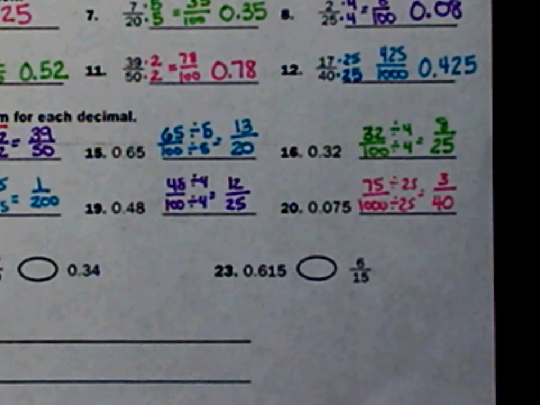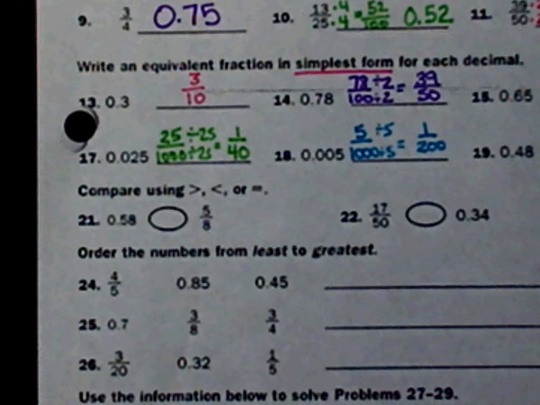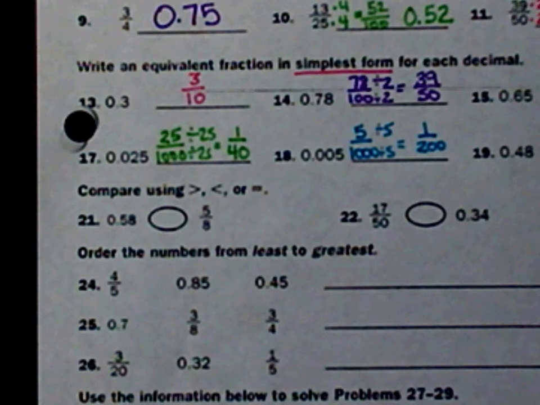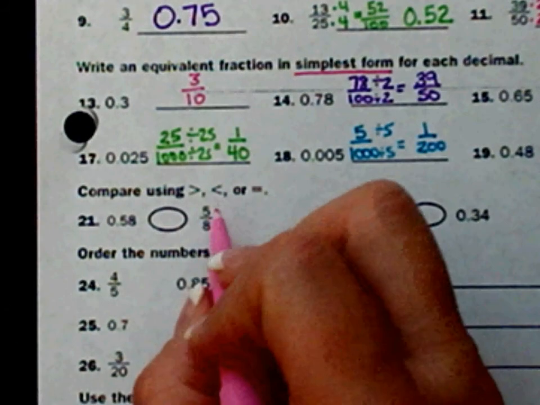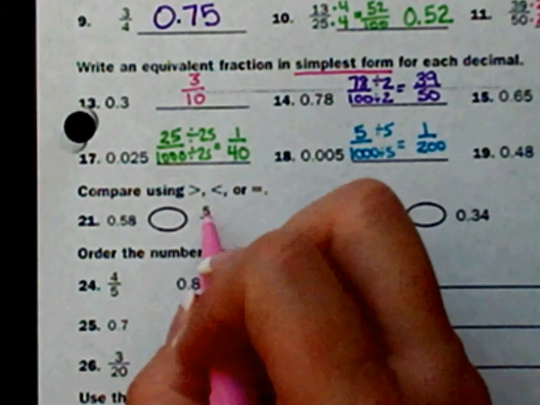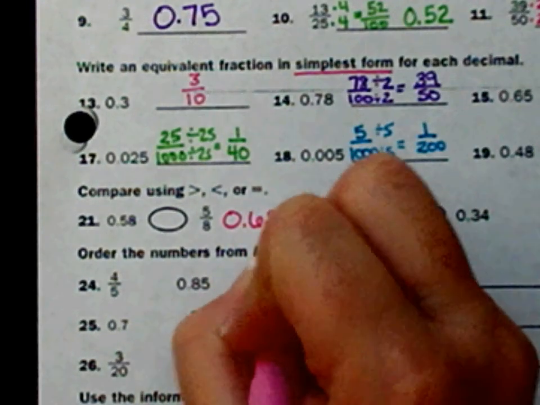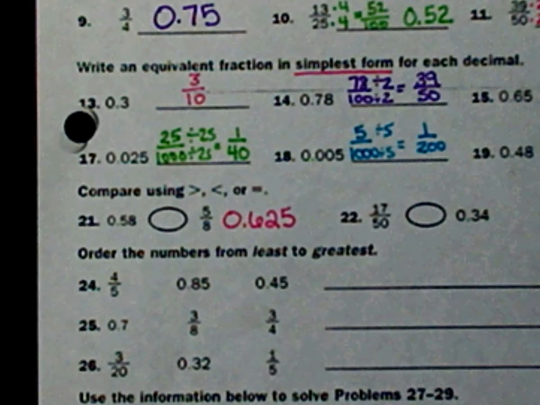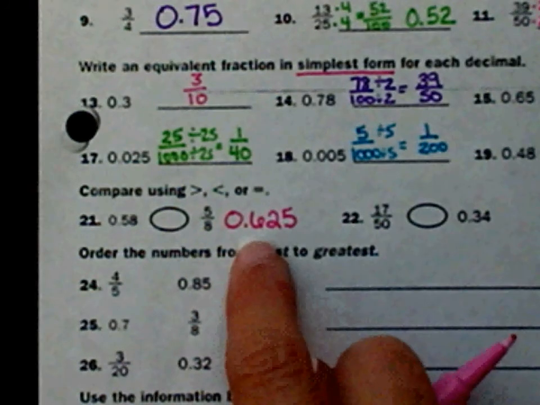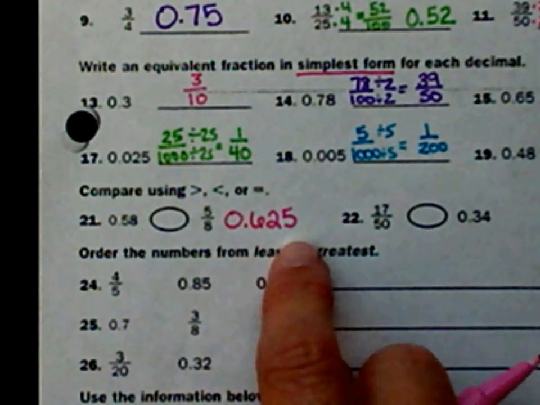Okay, next section is comparing, and we did the first one together. First, you need those numbers to either both be decimal or both fraction. For me, I'm going to make this into both of them decimal because 5/8 is my benchmark, so without doing any work, I can automatically write my benchmark. Now, this one goes into the thousandths place, 625 thousandths. This one is 58 hundredths.